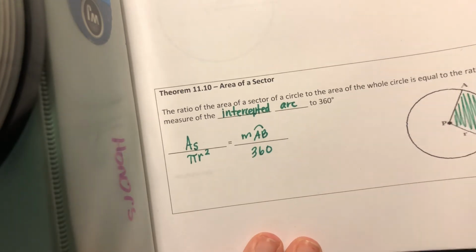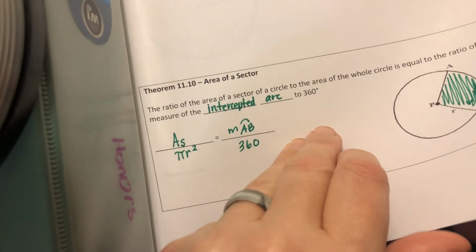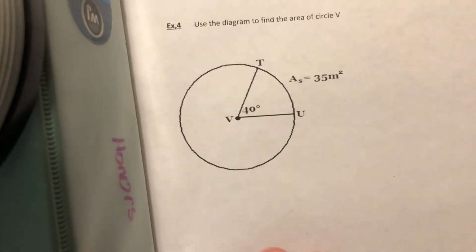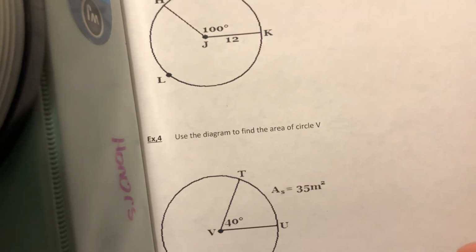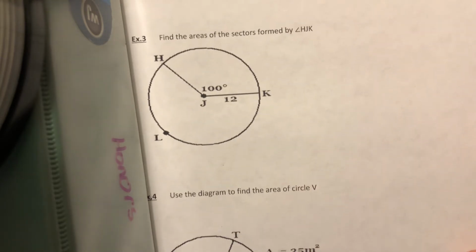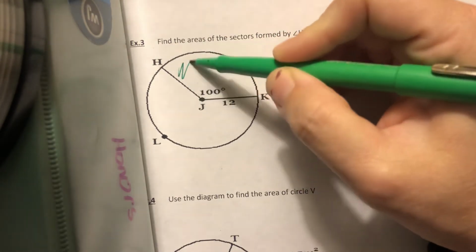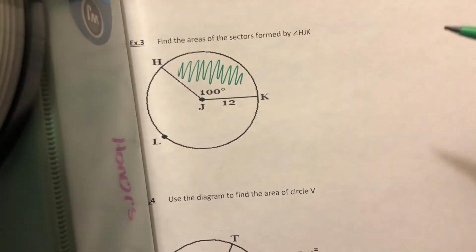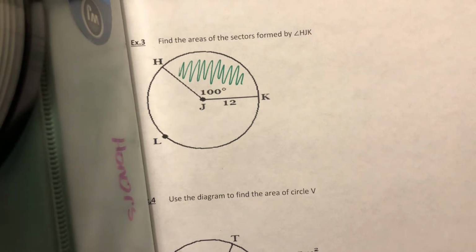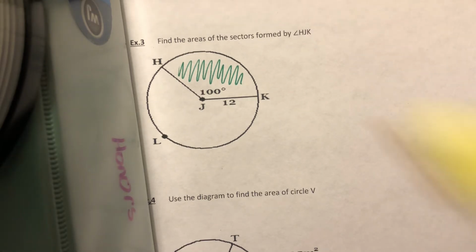Okay, so let's look at a couple problems here. All right, so find the area of the sectors, plural, formed by HJK. So I'm going to focus on the smaller sector to begin with. They say sectors plural, so they want me to find this one. And then, see if I can find another color here, they also want me to find the area of this sector, which I'll do second.